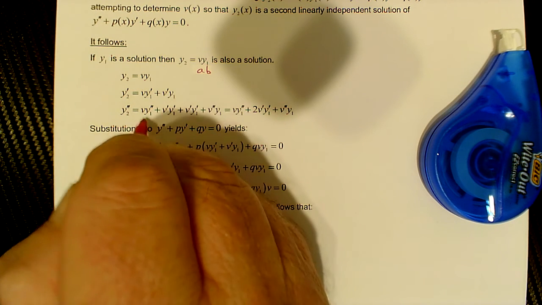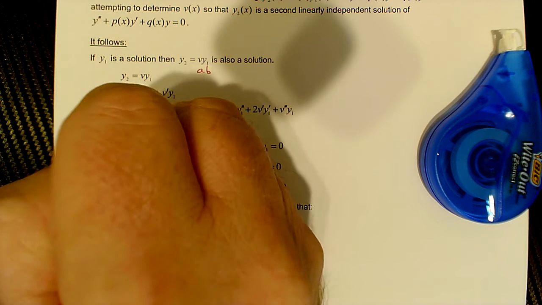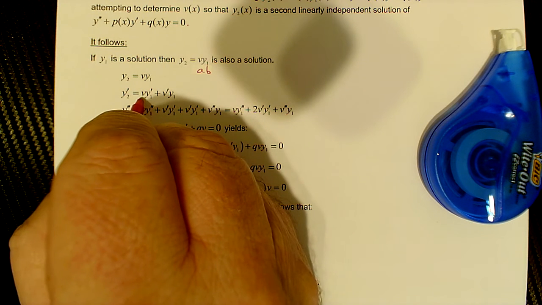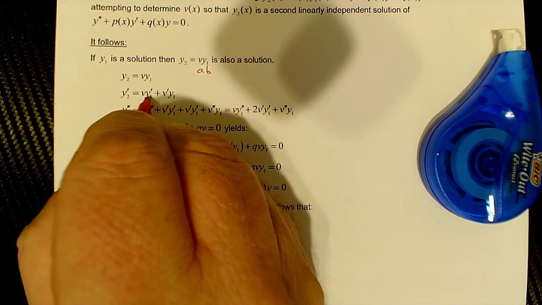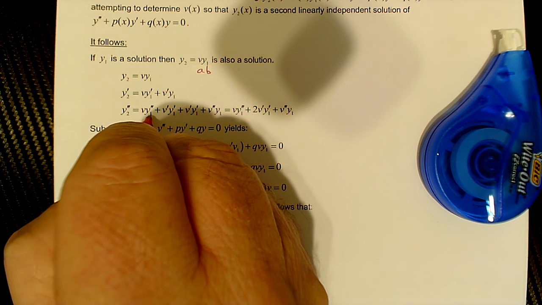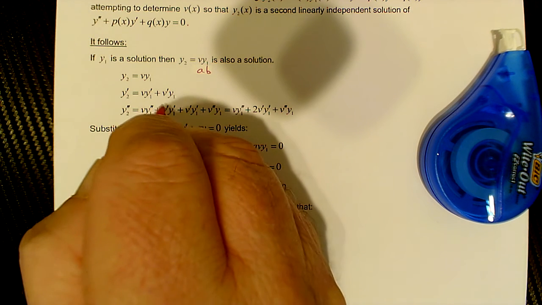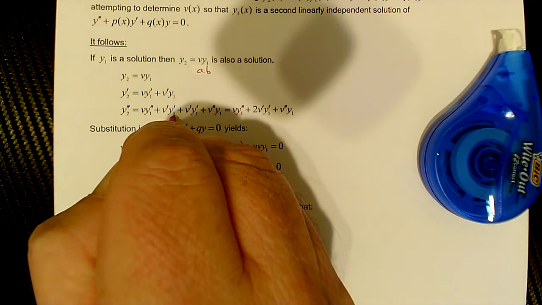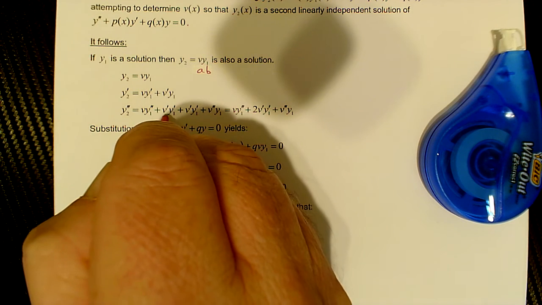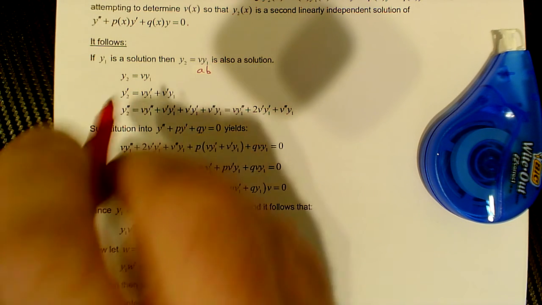There's nothing to factor out, so two separate product rules, and we'd have first v, derivative of the second, derivative of y1 prime would be y1 double prime, plus the second factor, y1 prime, times the derivative of the first, and derivative of v is v prime.